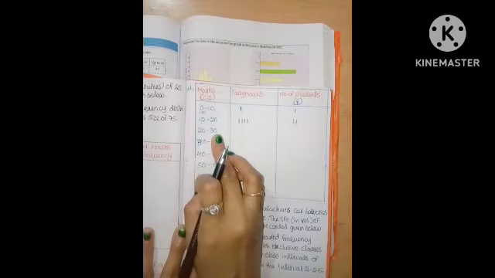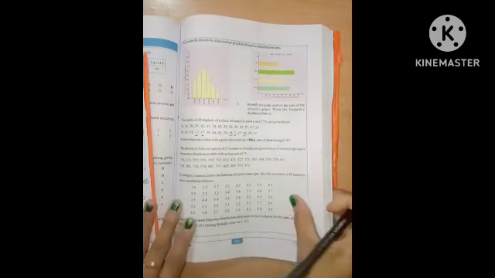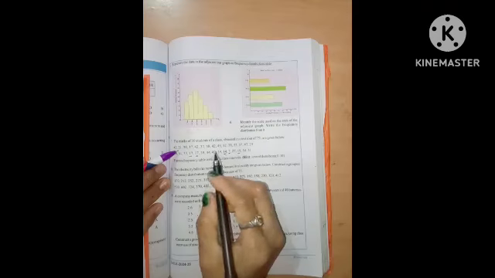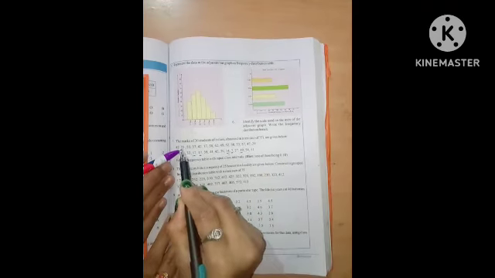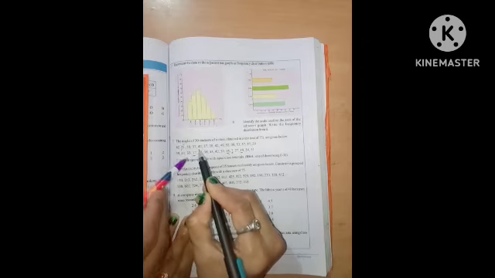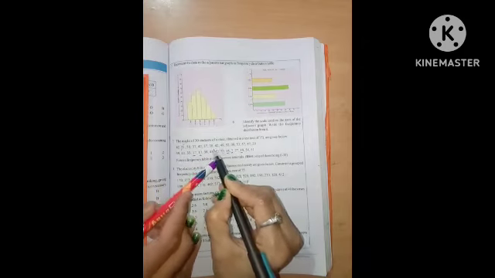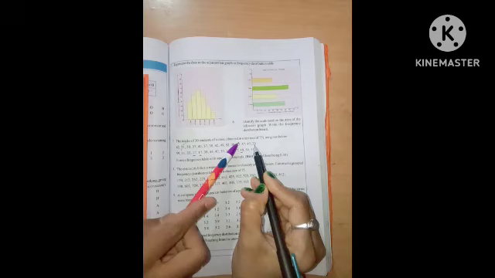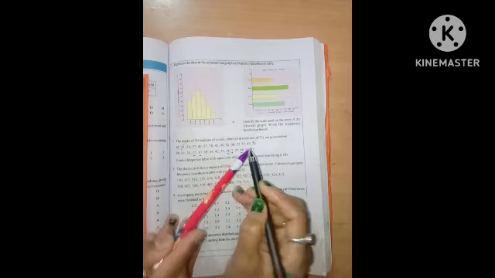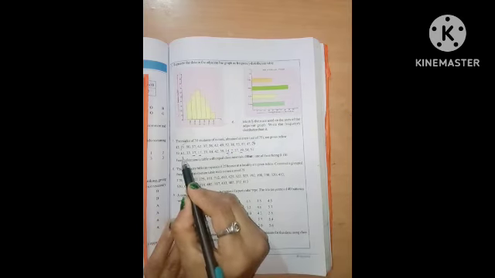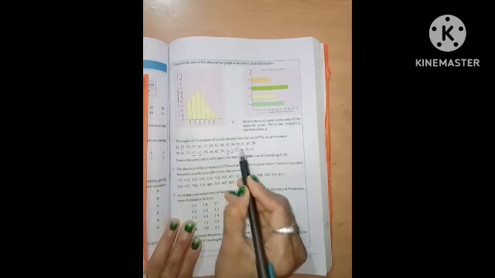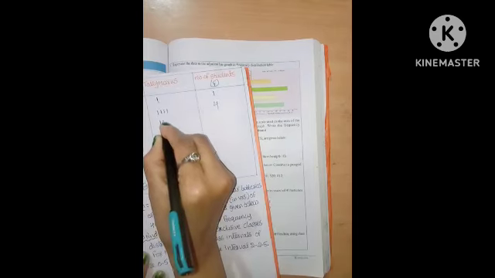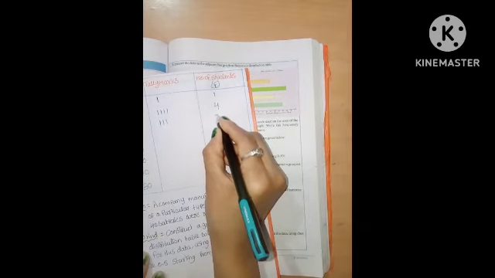Next, the third class interval is 20 to 30. How many students' marks are there in 20 to 30? 1, 2, and then again 2, 3. So how do we represent 3? 1, 2, 3 only. So the frequency is 3.